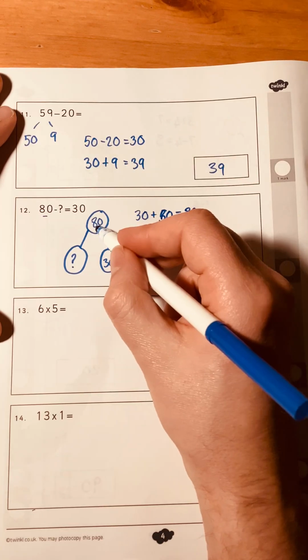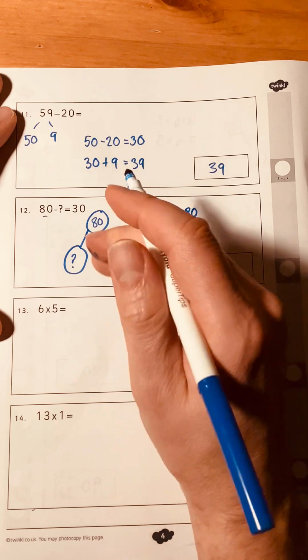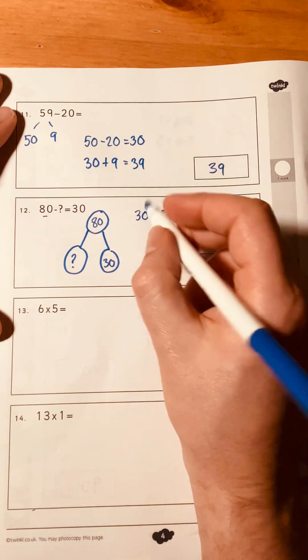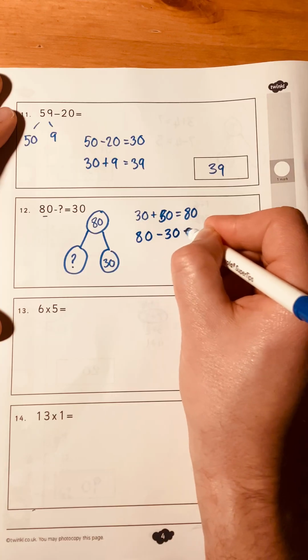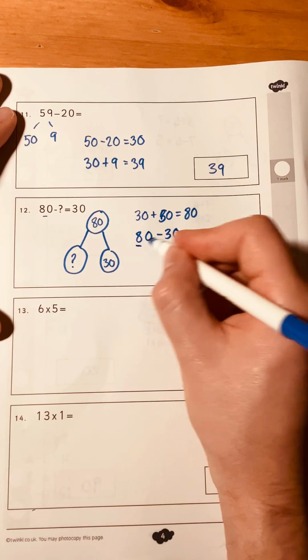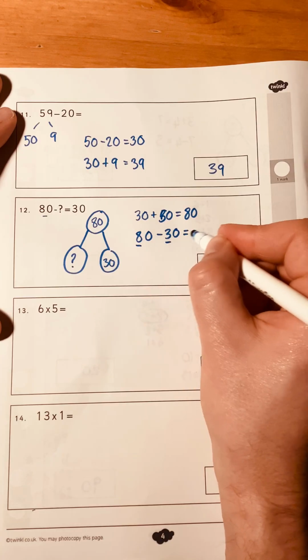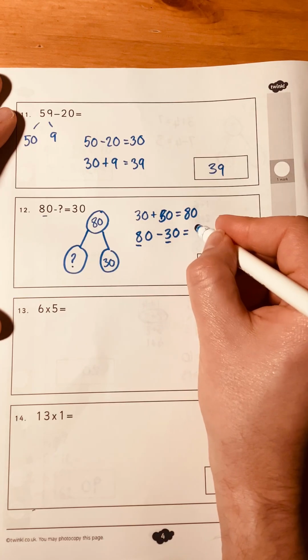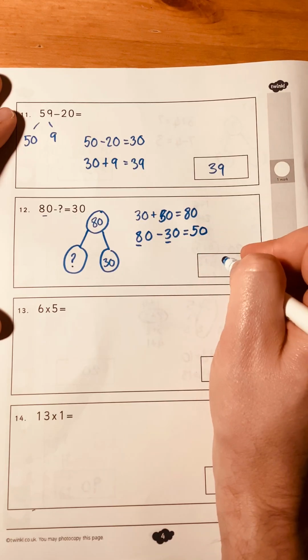Or we can take it away. So if we have the whole and we have one part, if we take away this part, we'll get that part. So 80 take away 30. So if we know that 8 take away 3 is 5, we know that 8 tens take away 3 tens is 5 tens, and hopefully we know that 5 tens is 50. So the answer is 50.